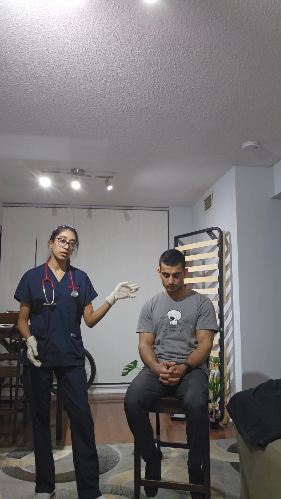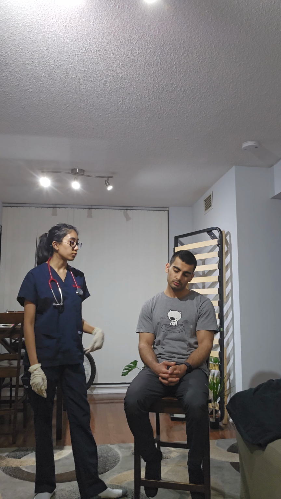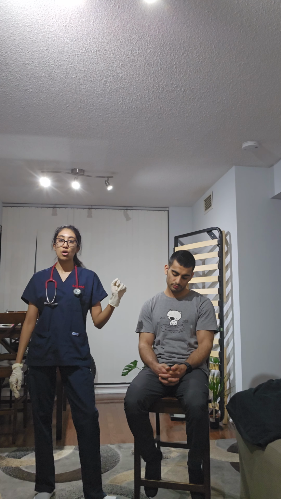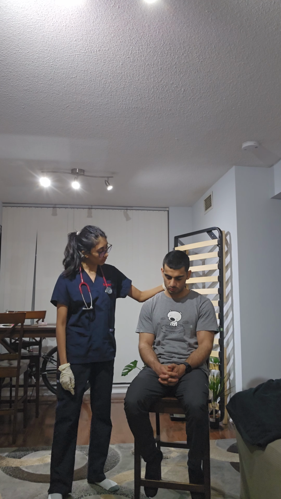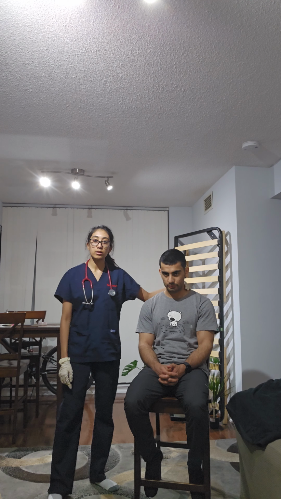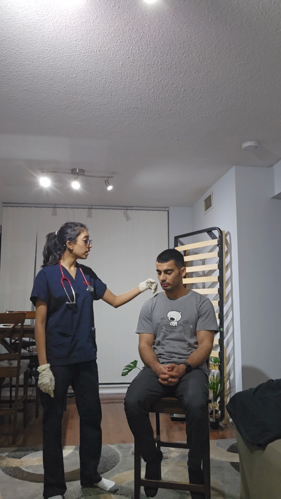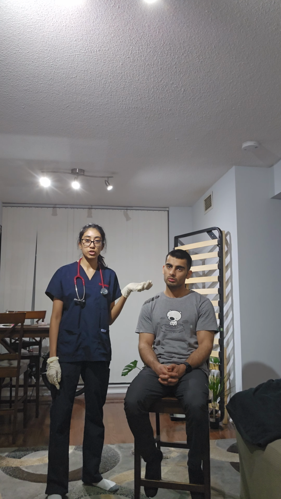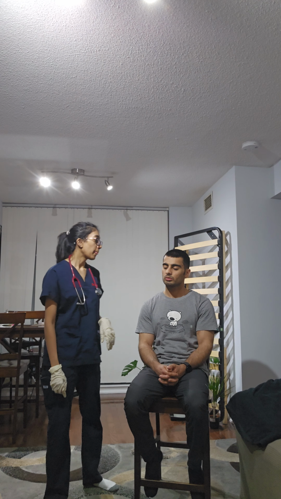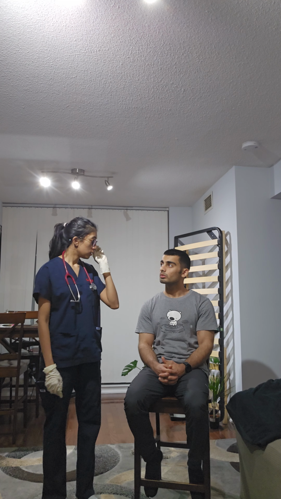Starting off with the color. My patient's skin tone is consistent throughout the body. There seem to be no lesions, scars, masses of any kind. Upon palpation, do you feel any pain? No. There is no pain and there is no tenderness. And upon touch, my patient's temperature is warm and moist. Moving on to checking their carotid, palpating their carotid artery. I'm going to be doing 30 seconds on both sides.